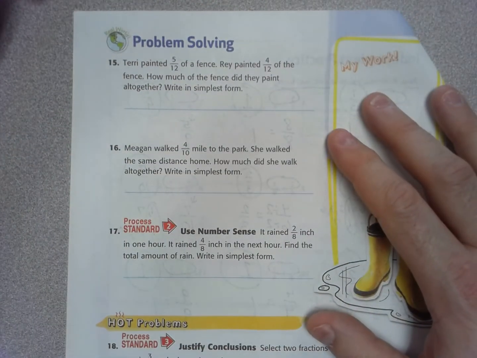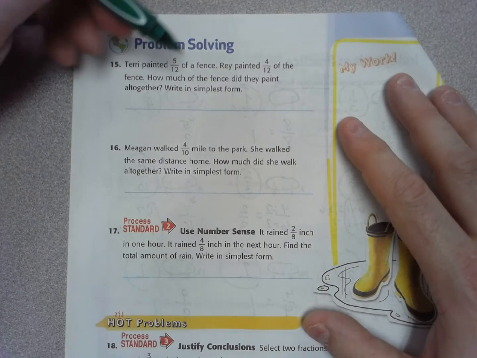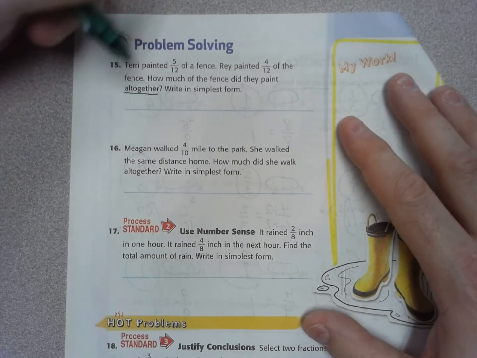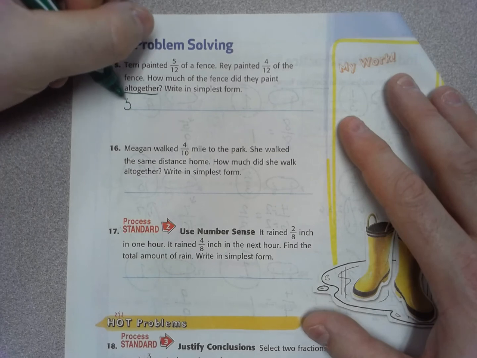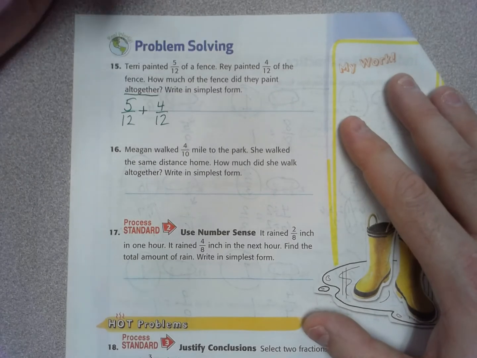Terry painted 5/12 of a fence. Ray painted 4/12 of a fence. How much did they paint all together? So when you do all together, you're going to add, right? So we got 5/12 plus 4/12. And then, of course, they want us to write it in simplest form, okay?